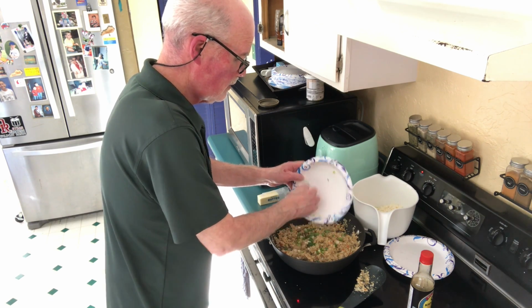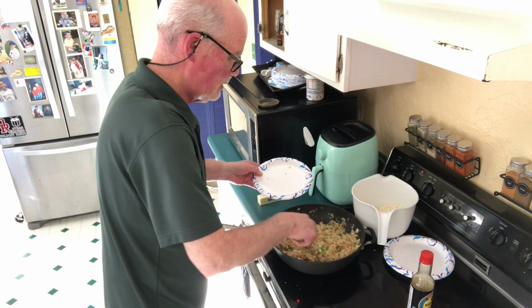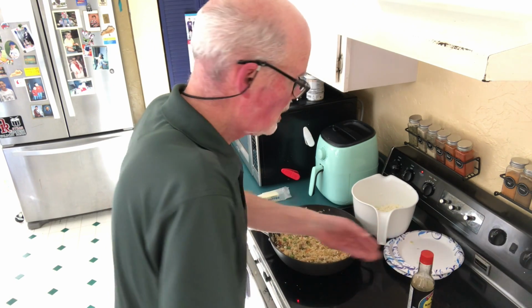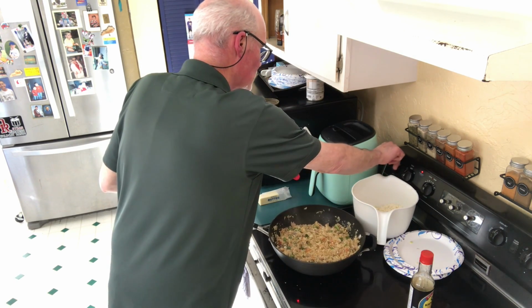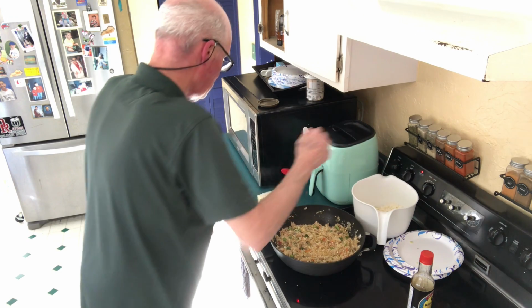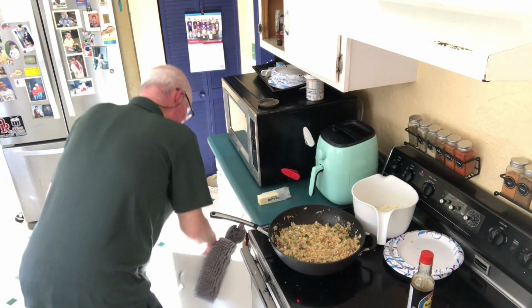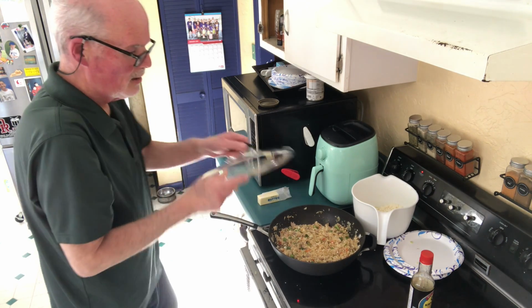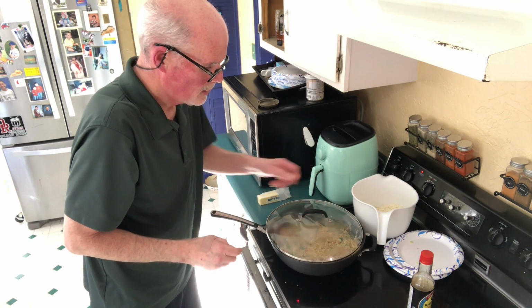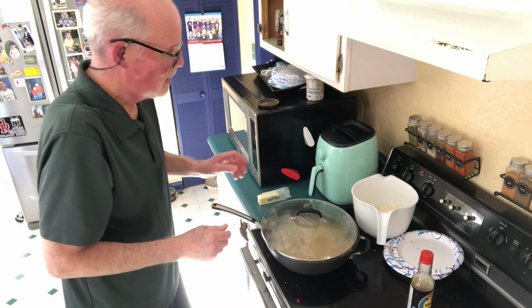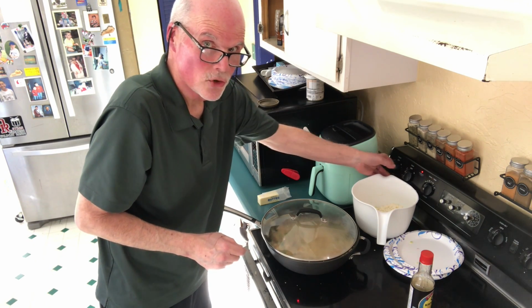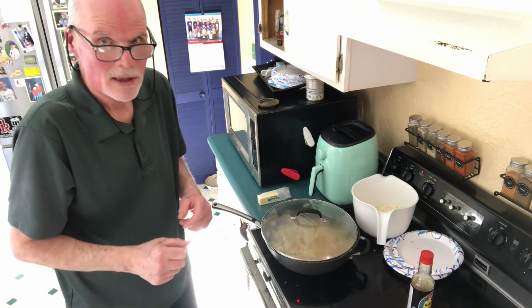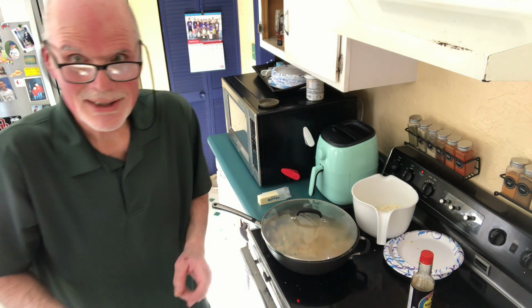Okay. Spread that around a little bit. I'm going to reduce the heat to probably medium-low. And I'm going to put a lid on that. I'm going to fan it just a little bit and just let those flavors meld together, and probably leave it like that for 15 or 20 minutes before it's ready to serve. So I'll be back in a few minutes and we'll take a look, give it a taste.